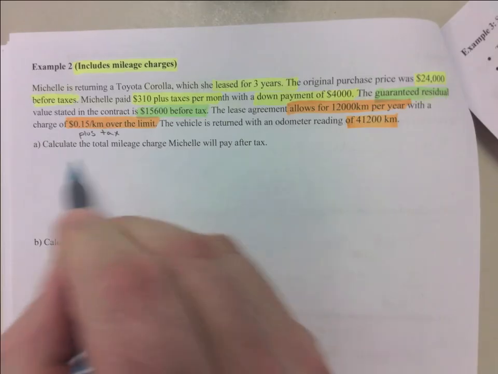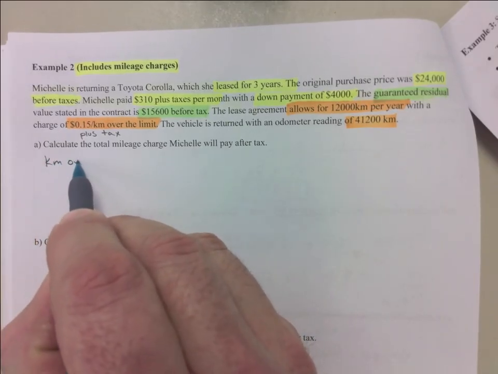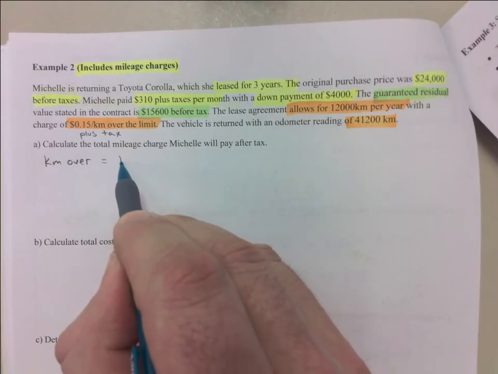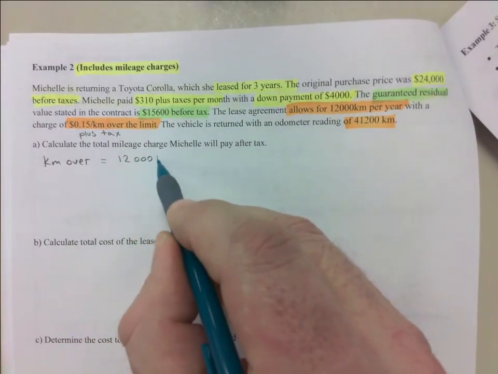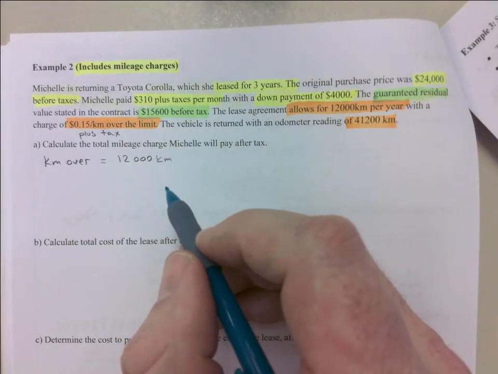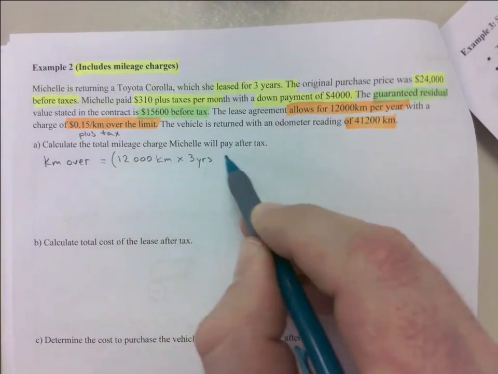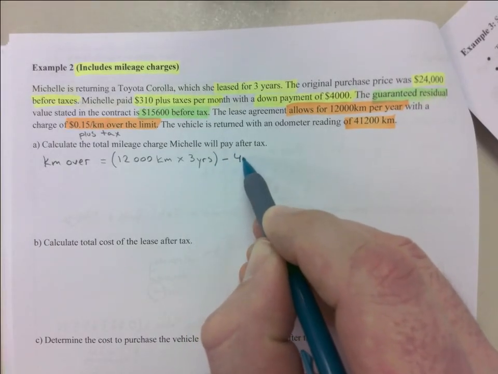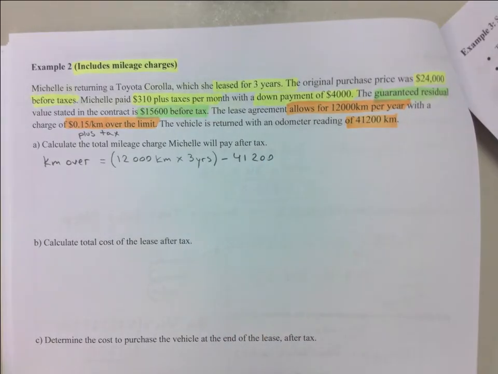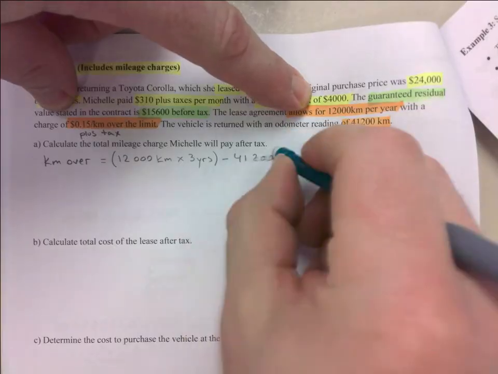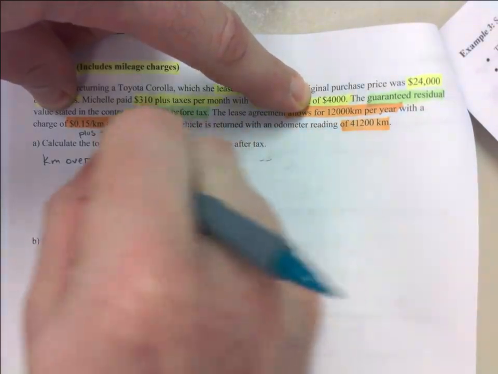Okay, so here we go. Mileage charge. I will go kilometers over. I tend to do this first. So I'm going to go 12,000 kilometers, multiply it by the number of years, and subtract what I actually drove from it. No, is it the other way in your formula? Yeah. Is it Friday or what? Fridays and Mondays, you have to be very careful with me. I make the most mistakes on those days. My bad.